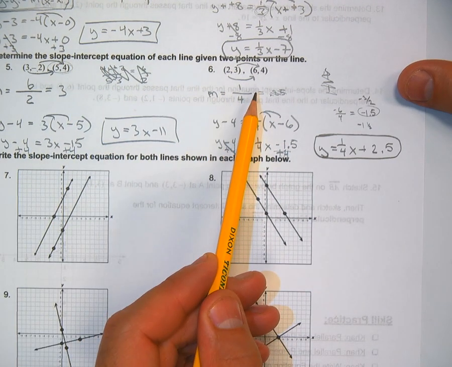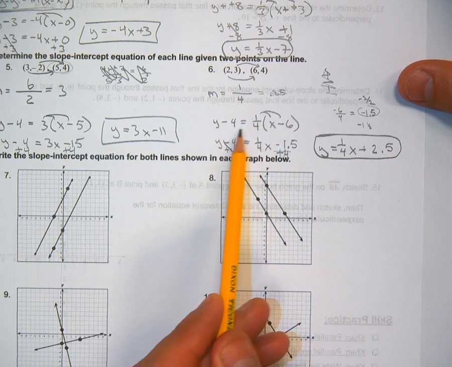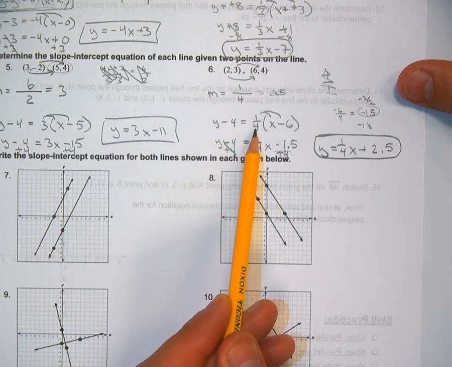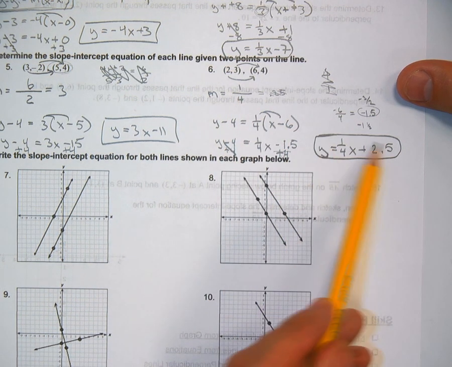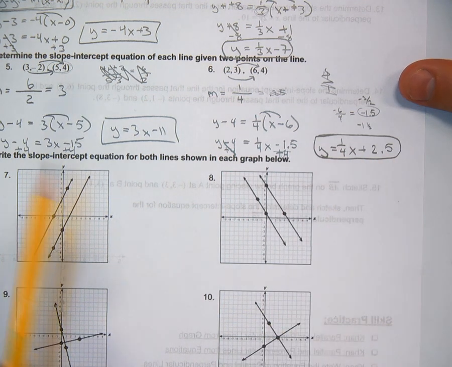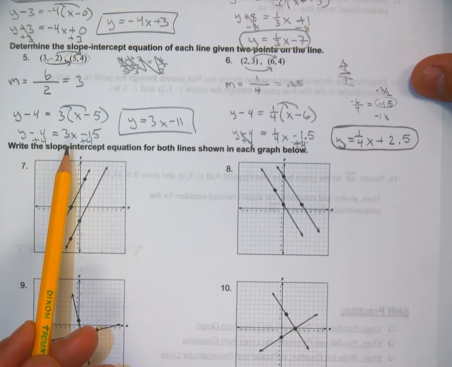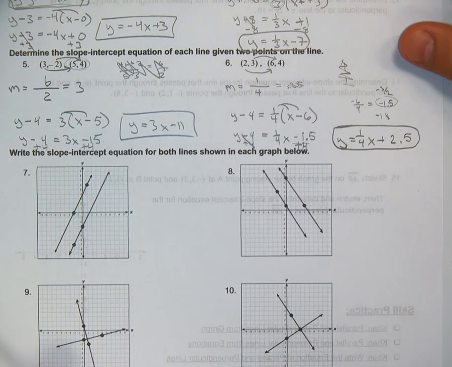You find the slope, you pick one of the points, plug in your x, y values, distribute, add the number over. Sometimes you'll get these fractions and decimals. A lot of times they work out cleanly, though. So just be mindful of that as you're working through.